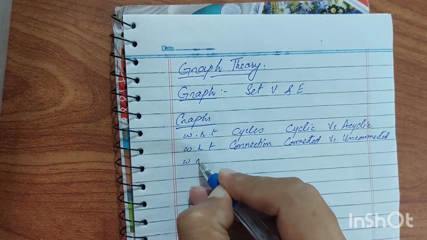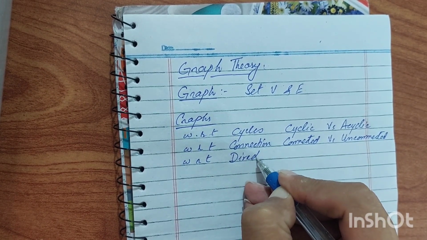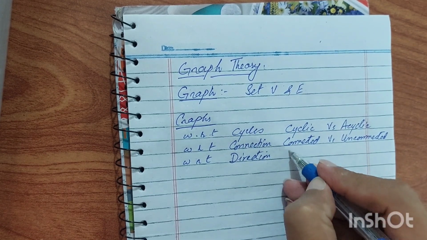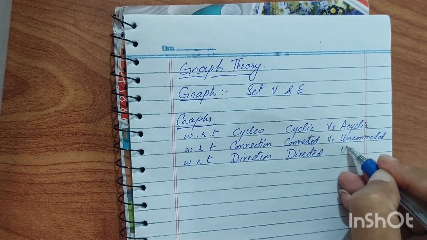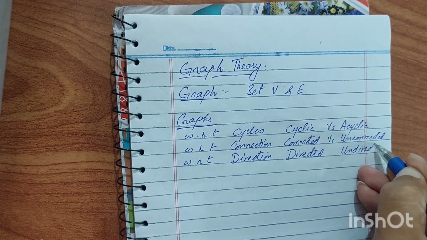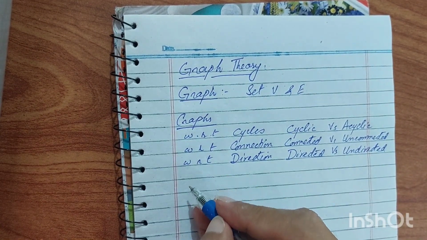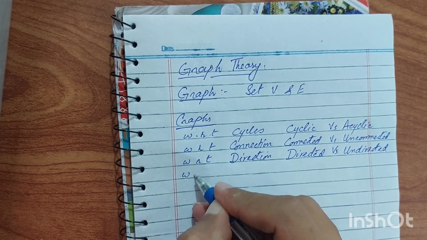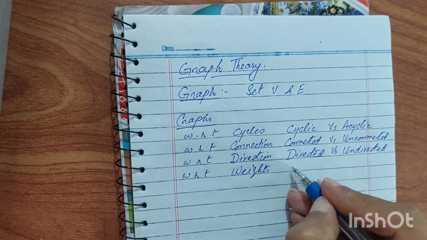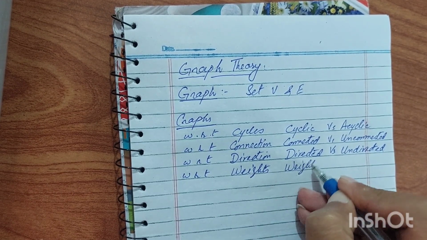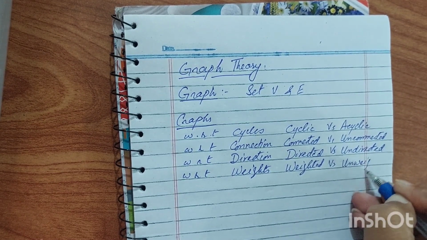With respect to direction, the graph can be directed as well as undirected. Undirected means both directions. With respect to weights, the graph can be weighted as well as unweighted.